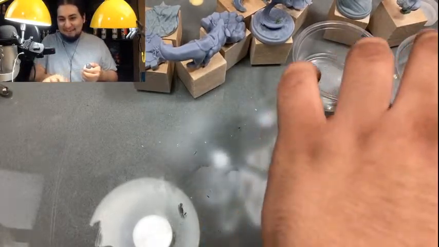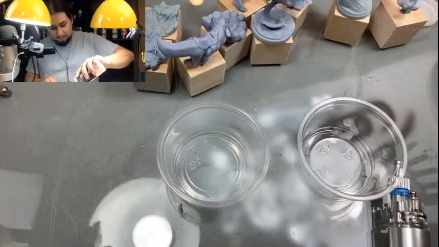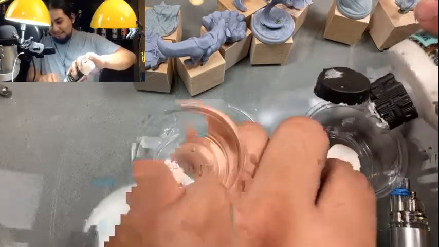How to clean an airbrush. Nice. Okay, for the full length tutorial, please join us.